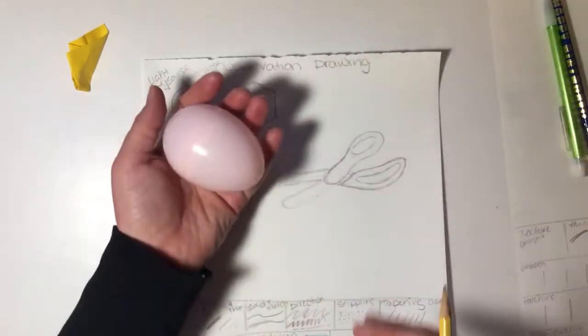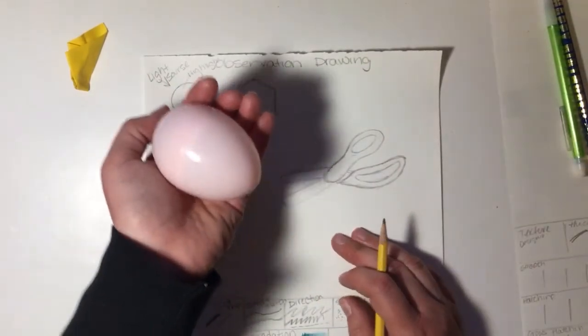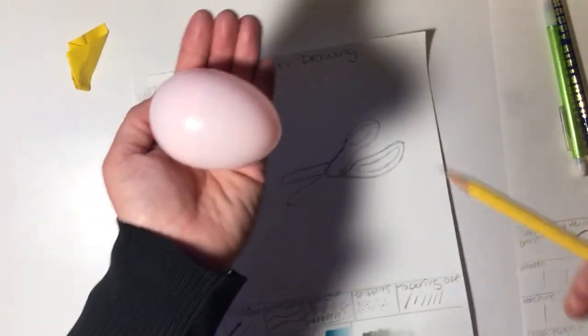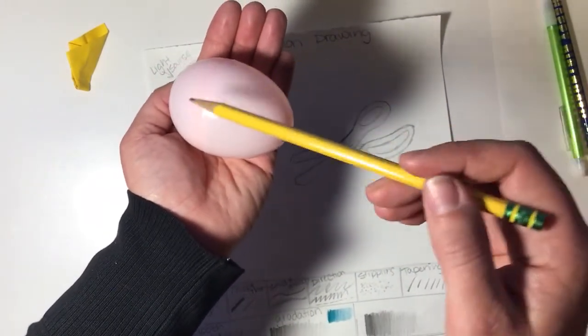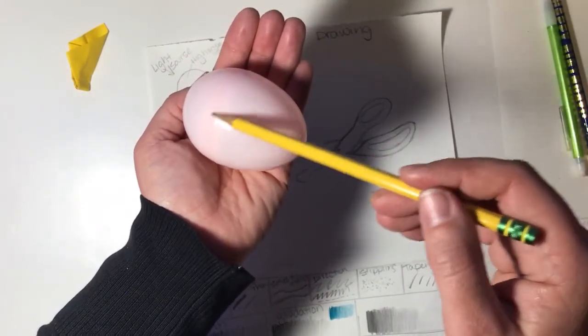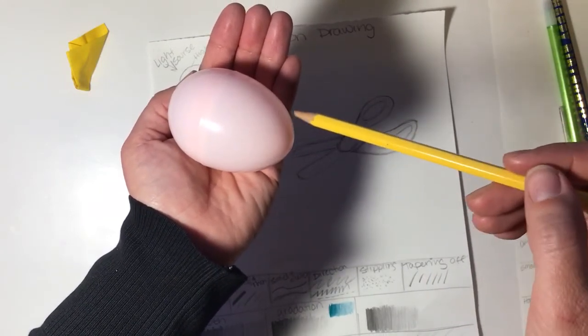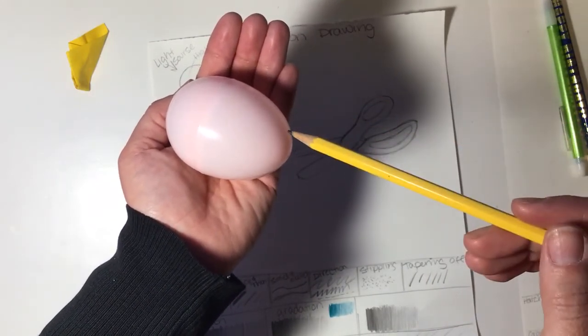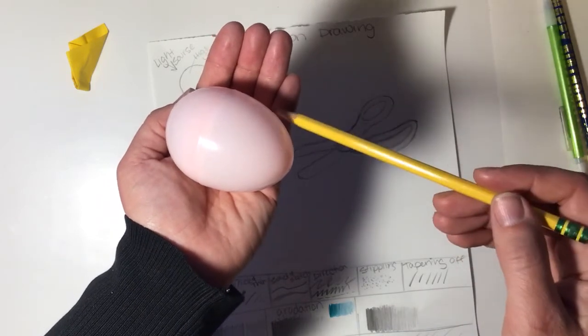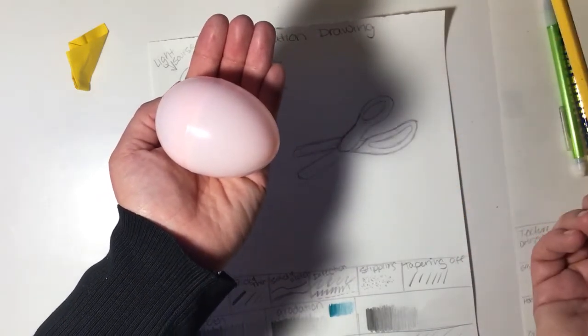So when we look, let me see. Can we see shadows? Oh, yes, you can. Look at that. See how it's lighter here? That is the highlight. This right here, the shadow on the object, okay, is the core shadow, okay? On my hand is called the cast shadow.